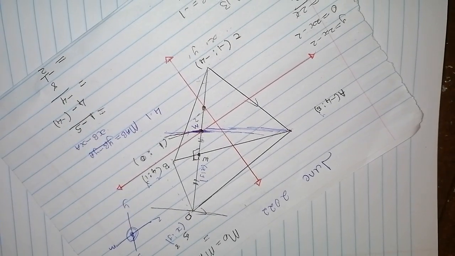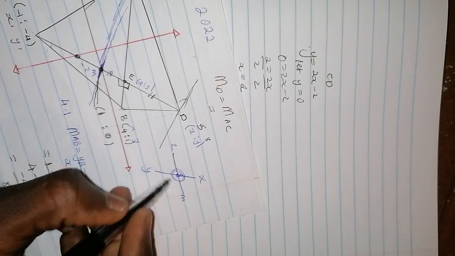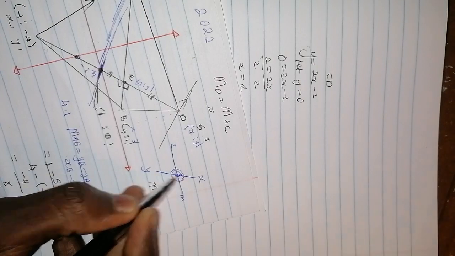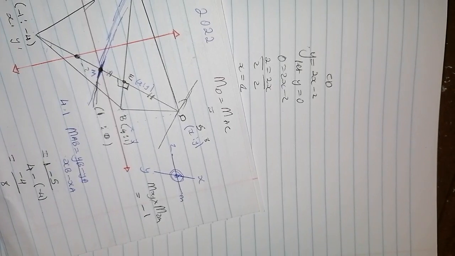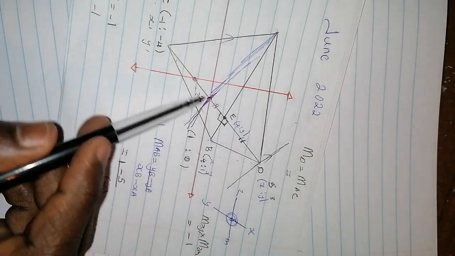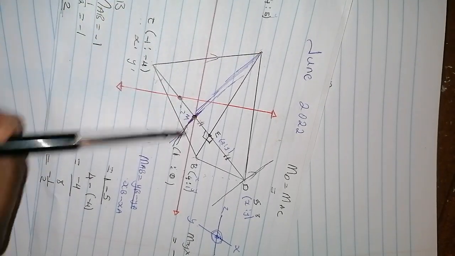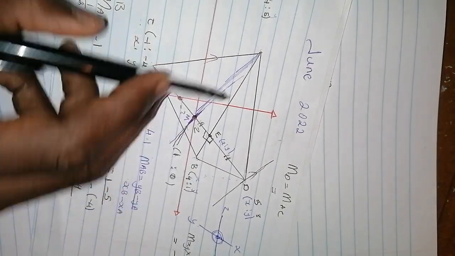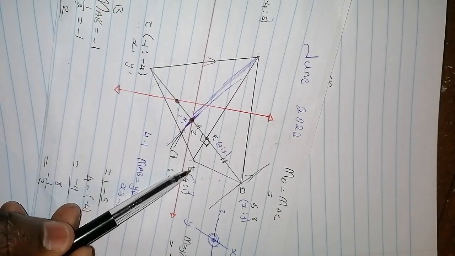The only way we can show that it is perpendicular to BC is if we use the gradient. Remember, if the gradient of one line times the gradient of the other equals minus 1, then the lines are perpendicular. So we can get the gradient for BC and also the gradient for AZ, where Z is the point here on line AZ.